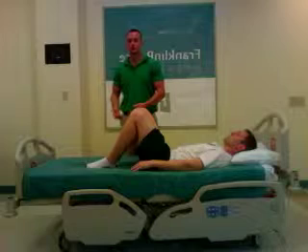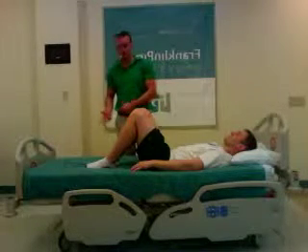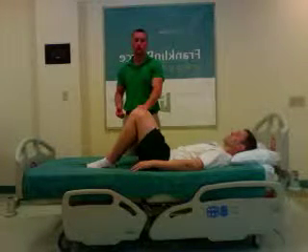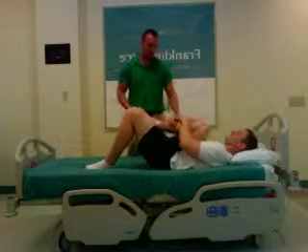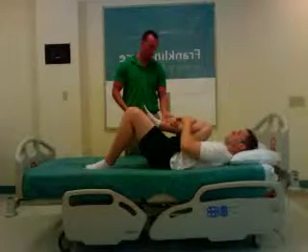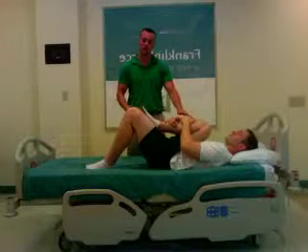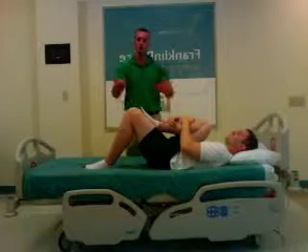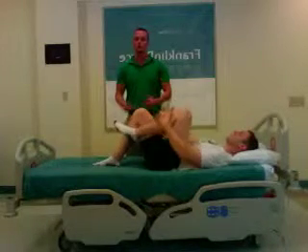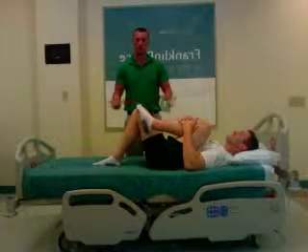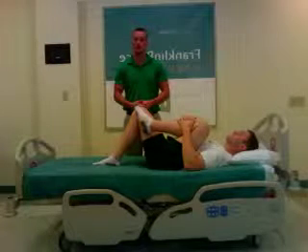If this is too difficult or painful, then you can have him do a single knee to chest, where he only brings one foot up at a time, and he's just working on the single leg that he's bringing. This one remains down, and you will alternate back and forth. Still doing 15 to 20 seconds. Still doing 2 to 3 sets per side. You'll be working on each side independently.